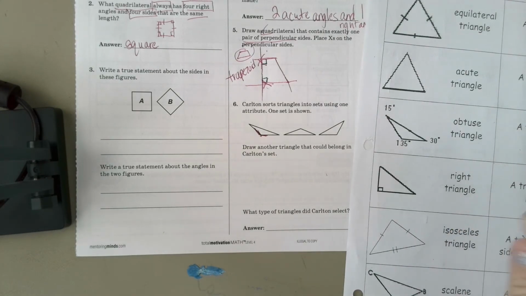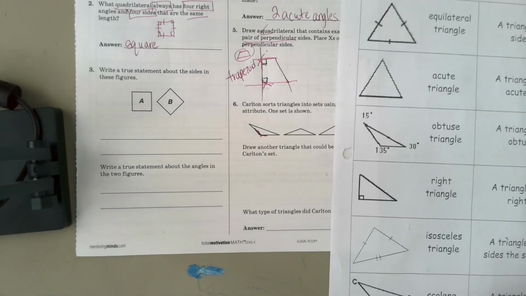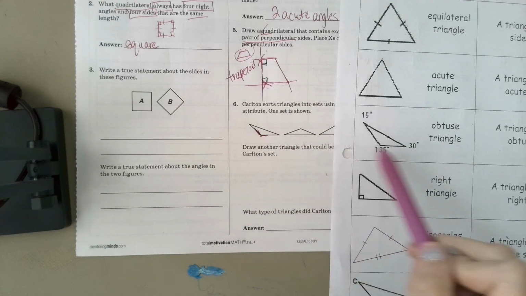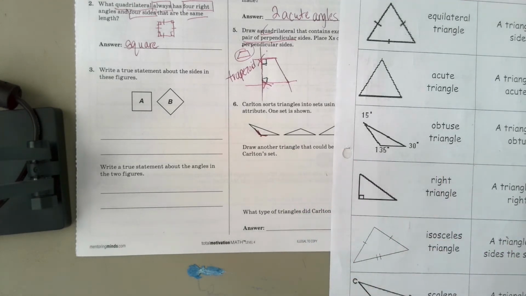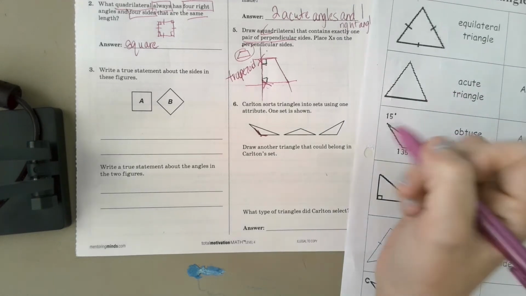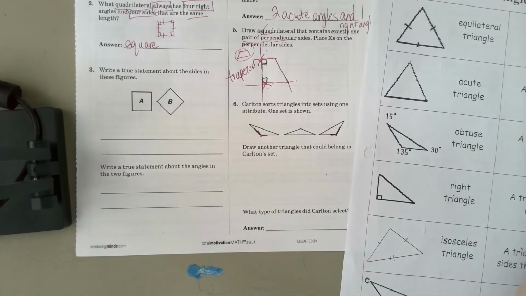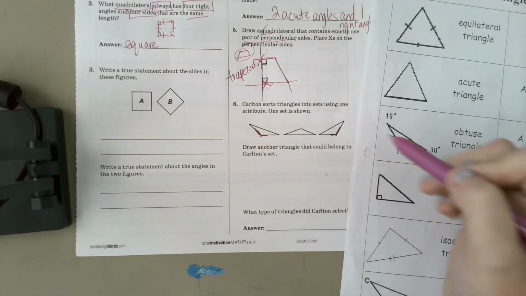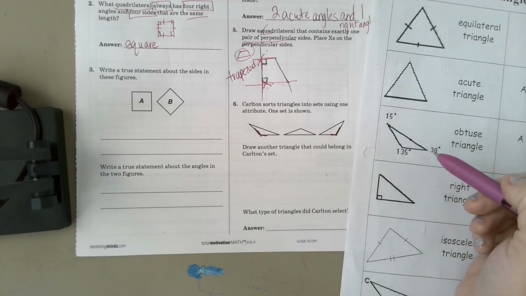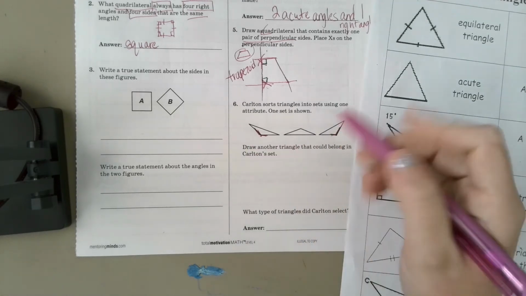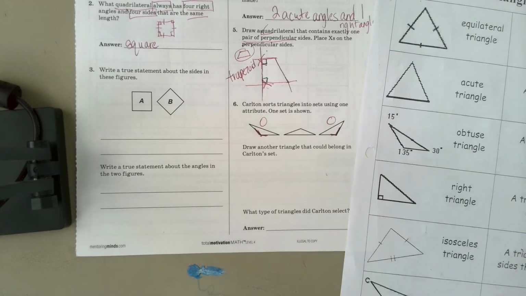So if I look back over at my notes, I see an obtuse triangle. It looks very similar to that. Okay, a triangle with one obtuse angle. That could be an option. I look here at this triangle and I see another obtuse triangle. Okay, I see that obtuse angle right there. It looks very similar to this one, just flipped over. So I think both of those are definitely obtuse triangles.